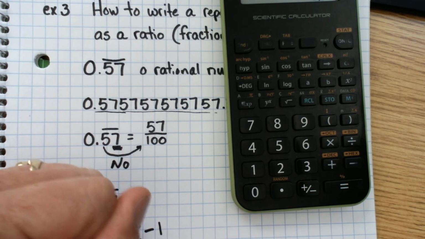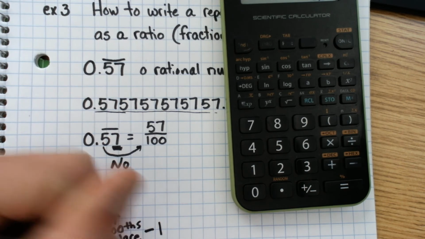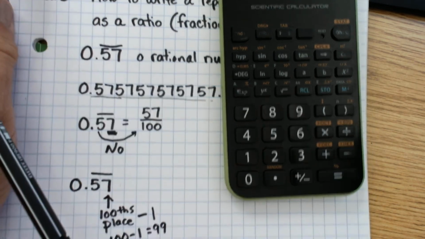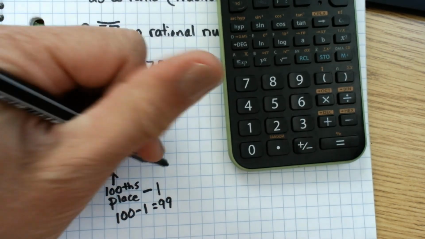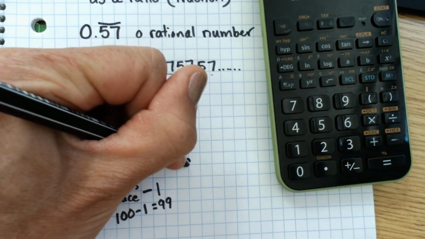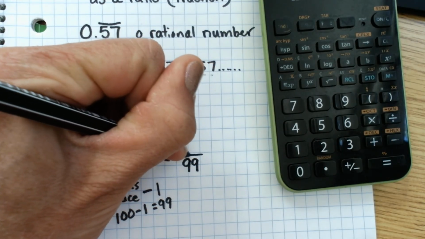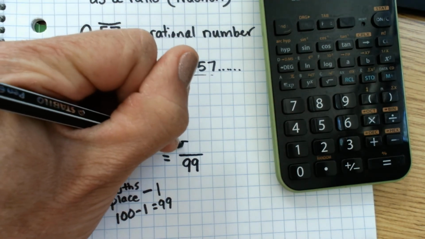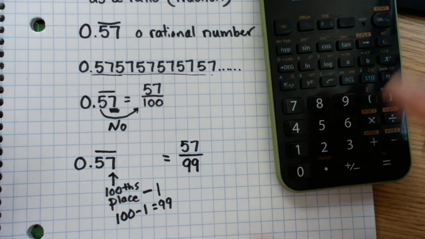In other words, what is 100 take away 1? Hopefully you said it's 99. So that is what we are going to put as our denominator, 99, and then our numerator is 57.